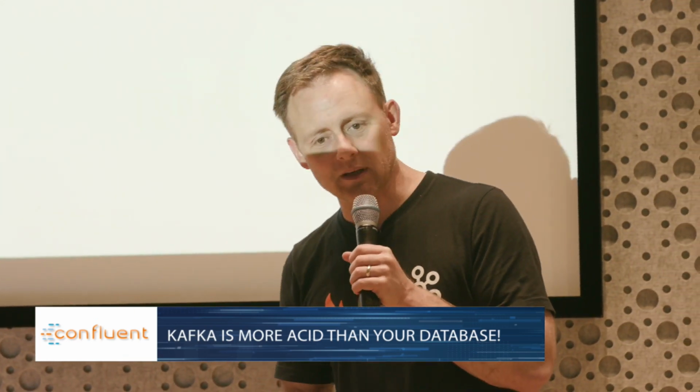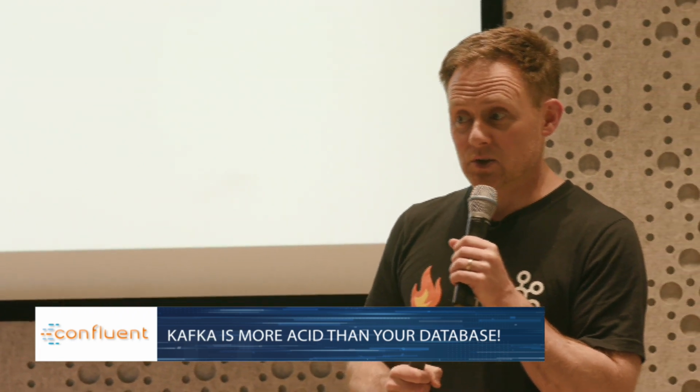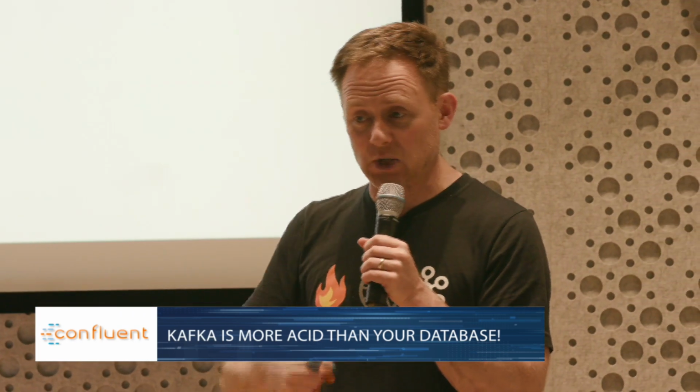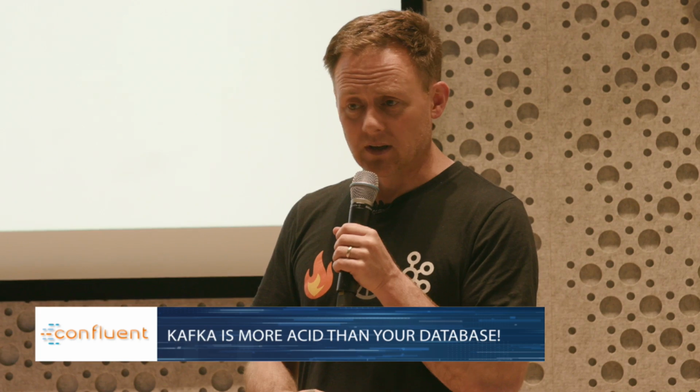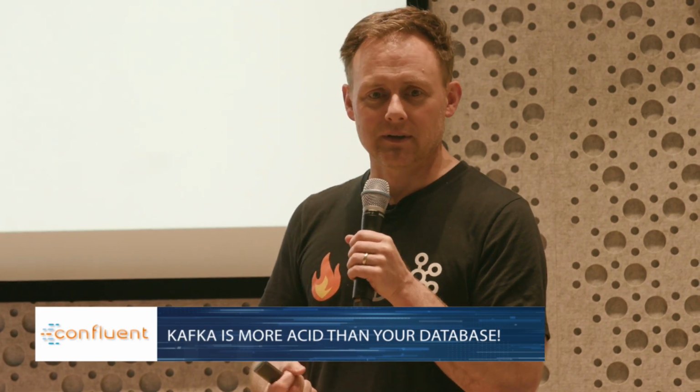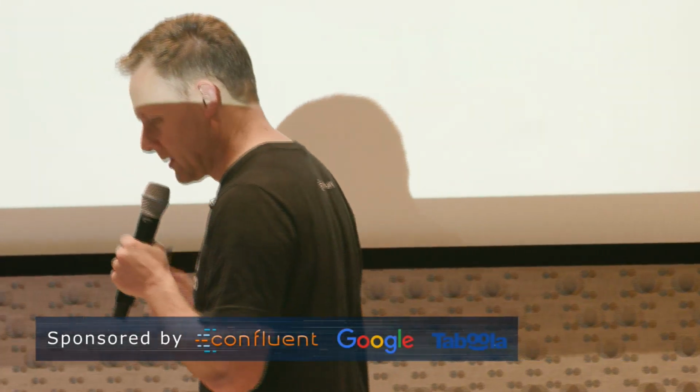People occasionally ask me if they can get Kafka to behave in that way, to implement actual queue semantics, and the answer, funnily enough, is no. Not only is it not a queue, it refuses to be a queue. It's a log. That difference is fundamental and important.